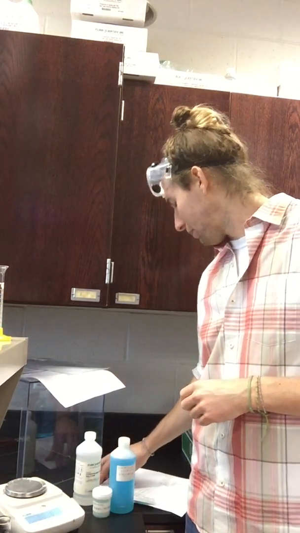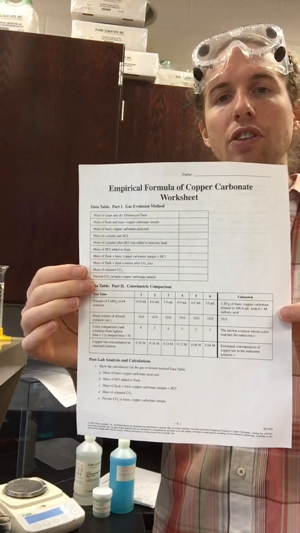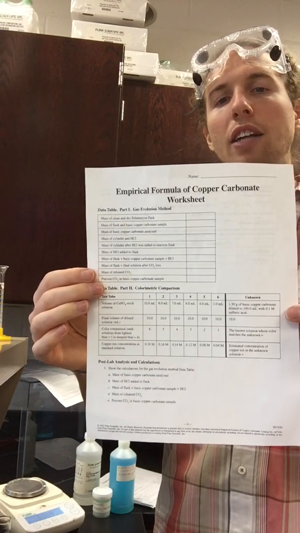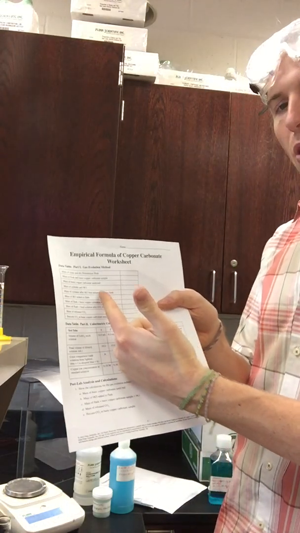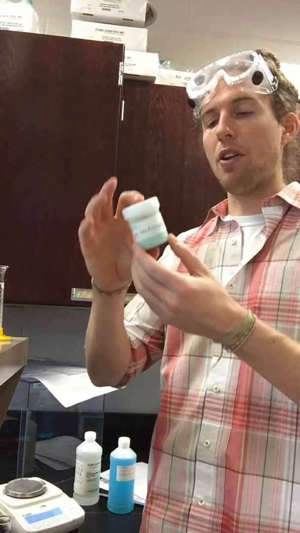In your lab document, you're going to take out page 4 that looks like this. There are a bunch of pieces of information that we need to go ahead and ascertain today, and we're going to use this for our write-ups. This is where we're going to collect our data today. Now in part 1, so part 1 is this big data table on top. Here's our game plan. What we want to do is figure out what type of compound is in here.